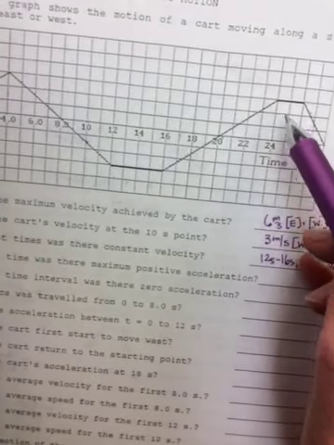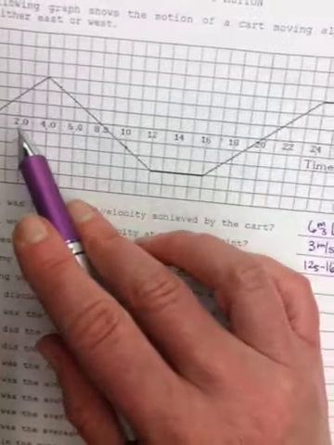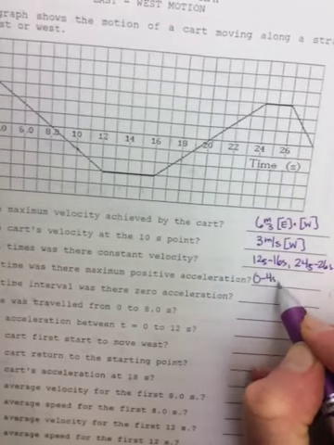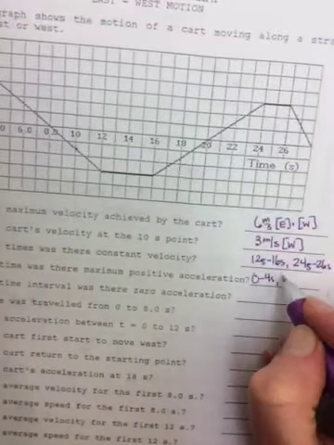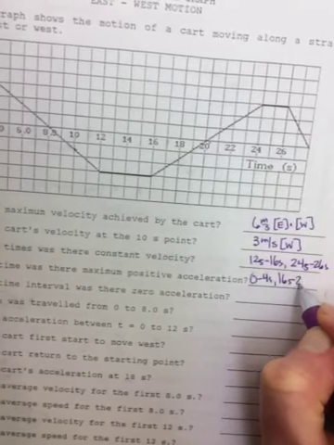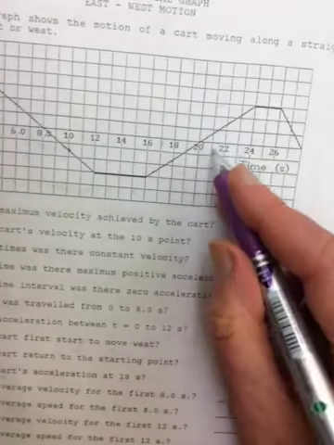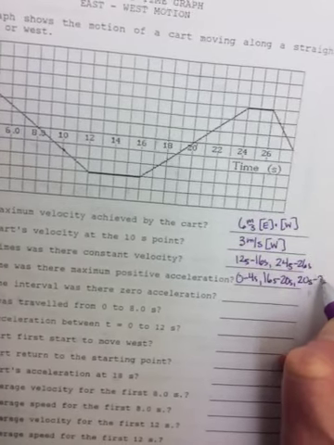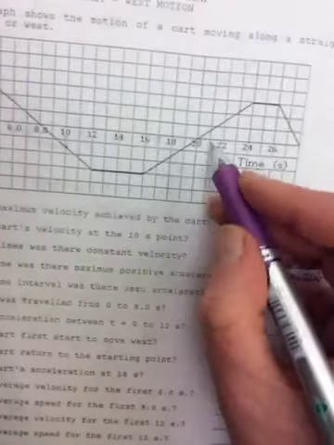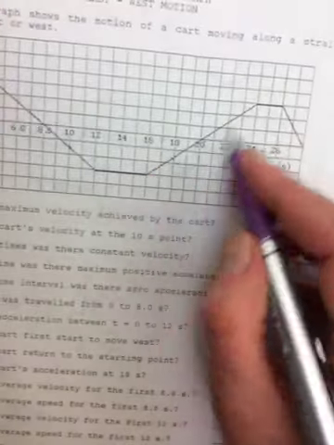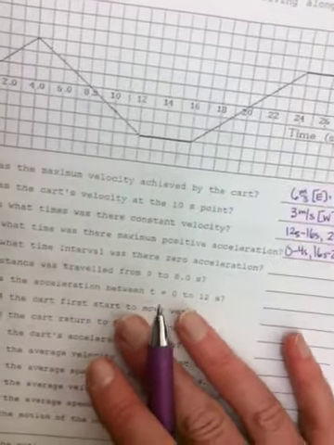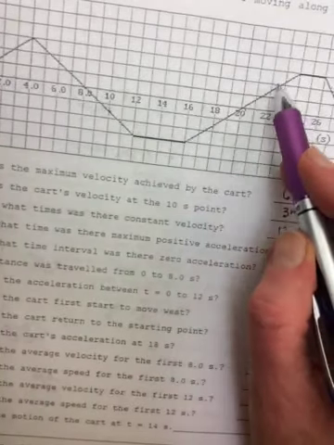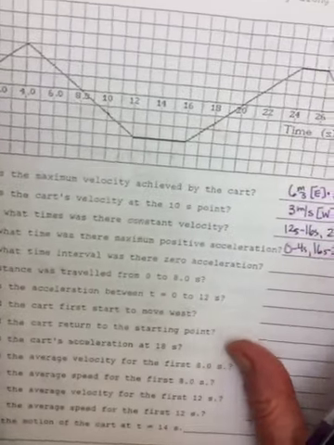And here as well. So the time intervals are going to be 0 to 4 seconds, so there's more than one. 0 to 4 seconds, 16 to 20 seconds, and 20 to 24 seconds. In all 3 of those spots, it's accelerating. The slope would all be equal. Those would be the maximum positive, speeding up, slowing down in the negative direction, speeding up.